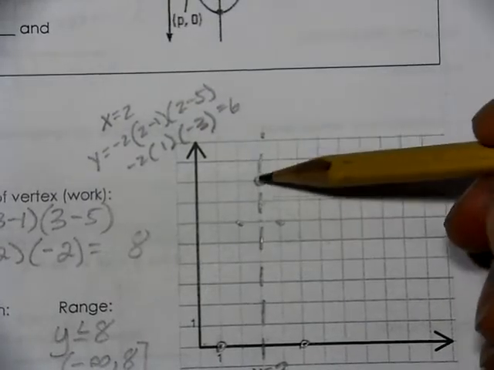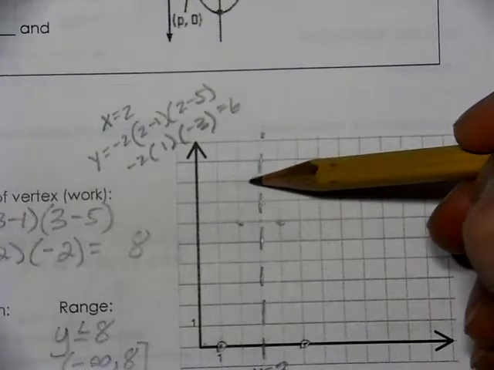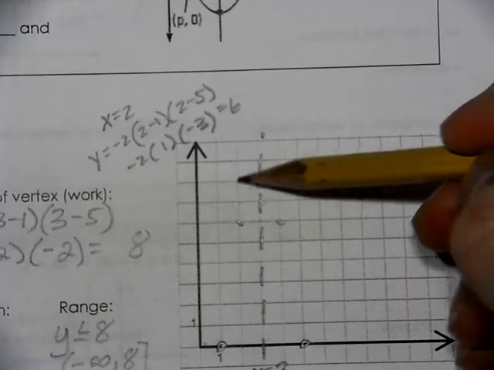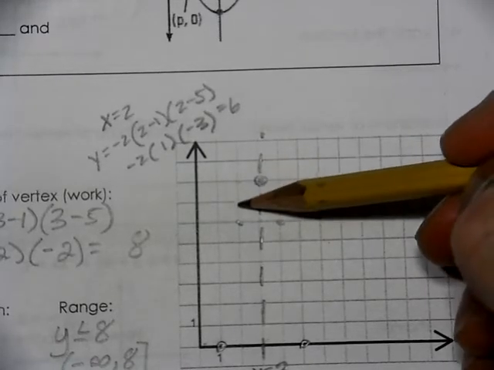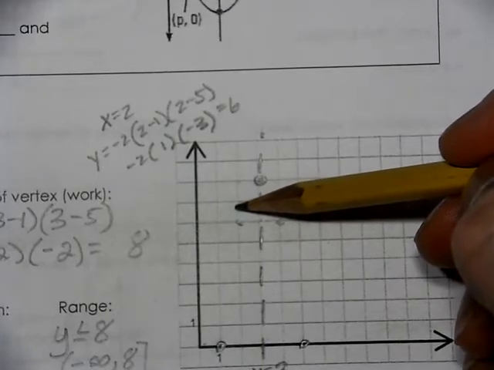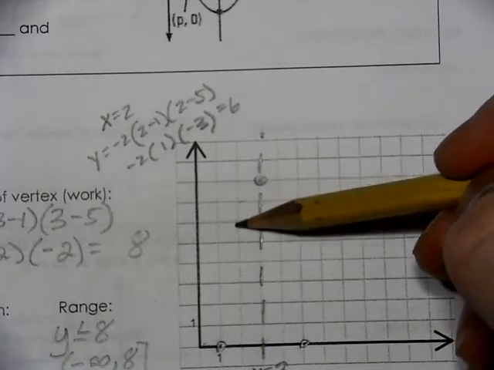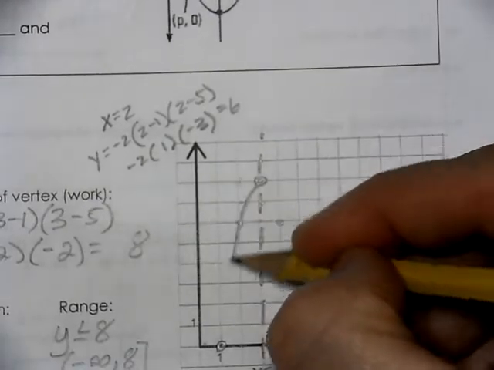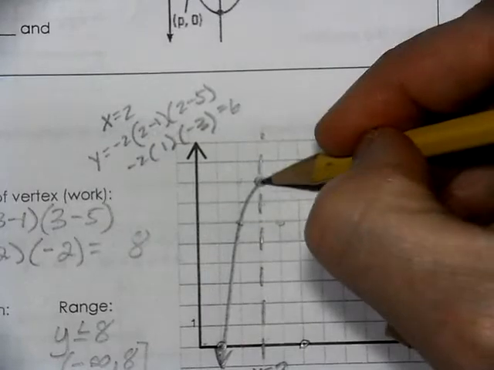The other way to do it, you know that the parent function is typically 1 over and 1 down for the negative x squared. But here we're doing a stretch of 2, so it's going to be 2 more down. So we still get the same location, either way you think about it.